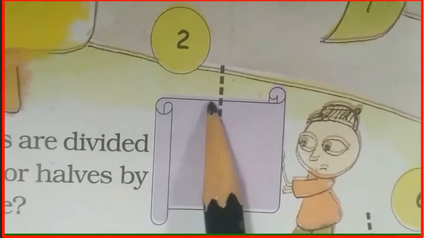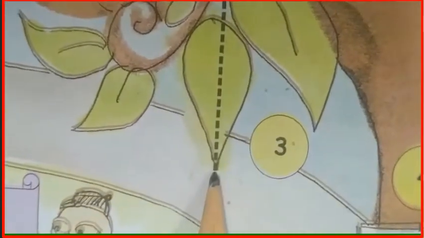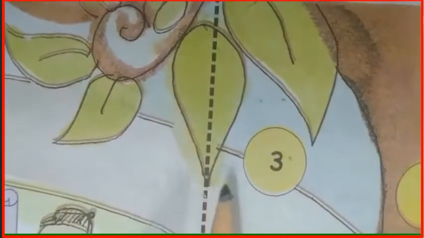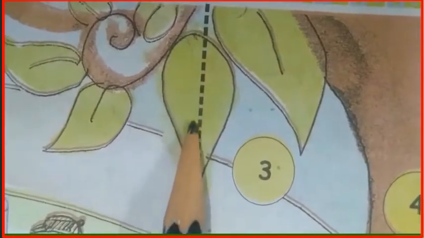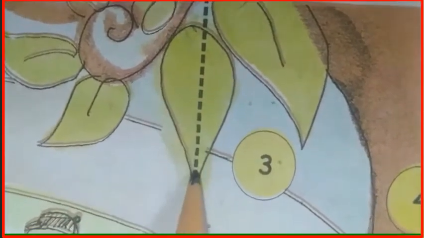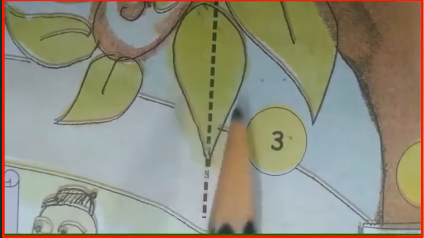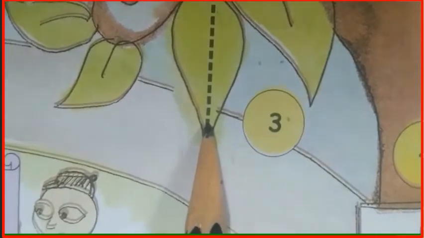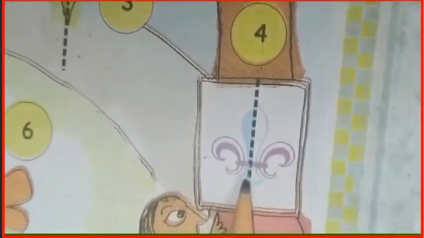So put a cross. Third one, this shape is asymmetric because the dotted line is not in the middle of the leaf. Here it is properly, but here it is not in the middle of the leaf. So this shape is asymmetric. So put a cross. Now consider fourth shape.